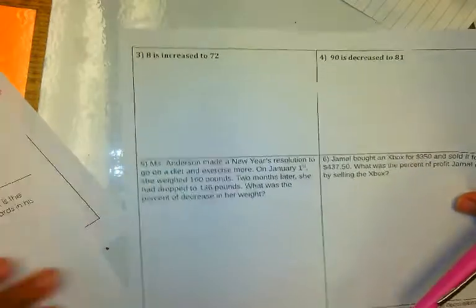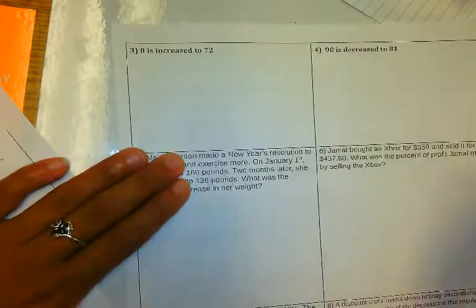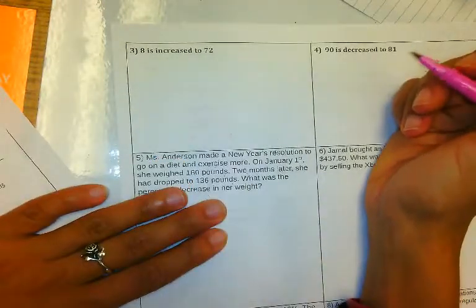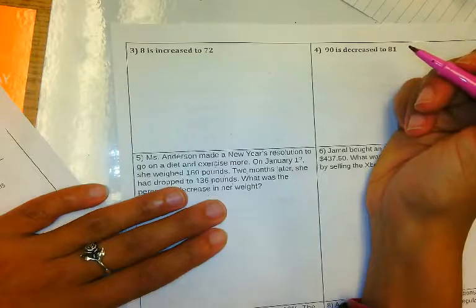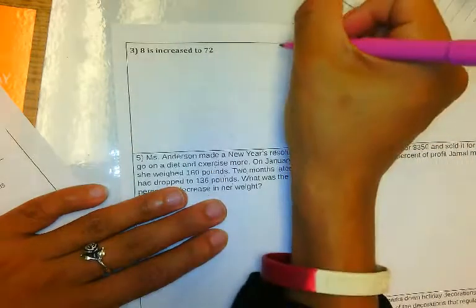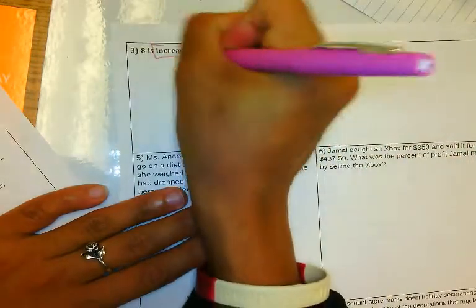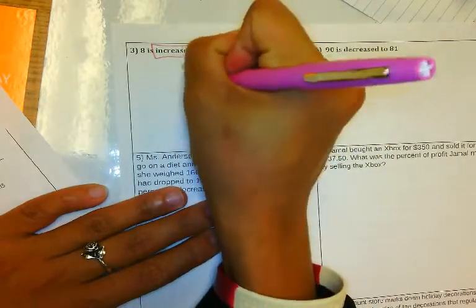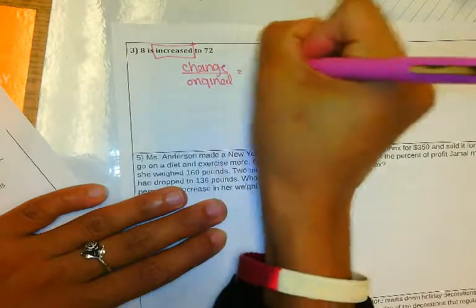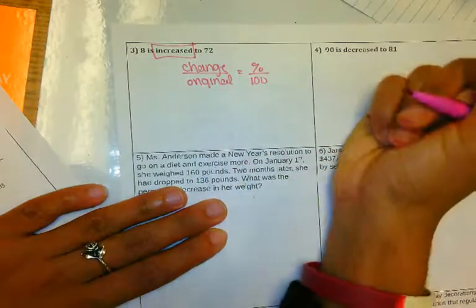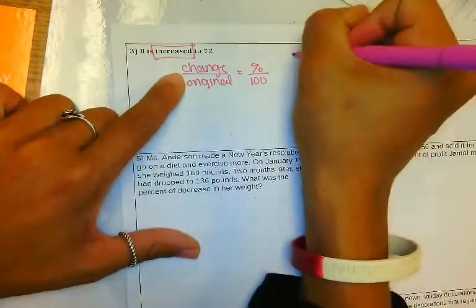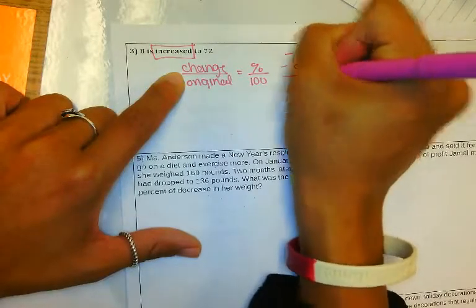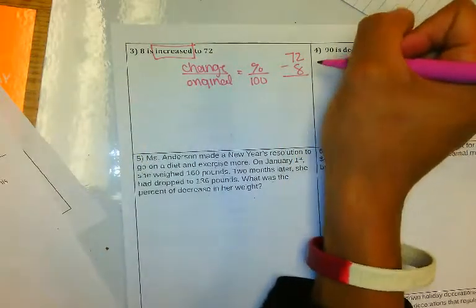So on the back, 8 is increased to 72. So I want you to pause the video and see if you can set it up. All right, so hopefully you knew that we have the word increase, which means that we're going to do change over original equals percent over 100. When I find the change, hopefully you subtracted 72 minus 8, and you got 64.